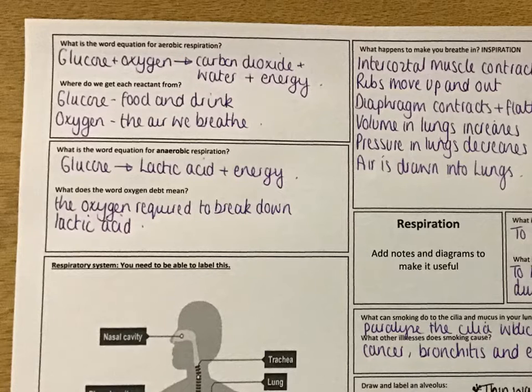Then it says, what does the word oxygen debt mean? Oxygen debt is the oxygen required to break down lactic acid. So after you've done your exercise, you've got a massive buildup of lactic acid in your cells. When you stop doing exercise and we start to get enough oxygen around the body, it's the oxygen we use to break down the lactic acid before we can aerobically respire again to then produce carbon dioxide and water.